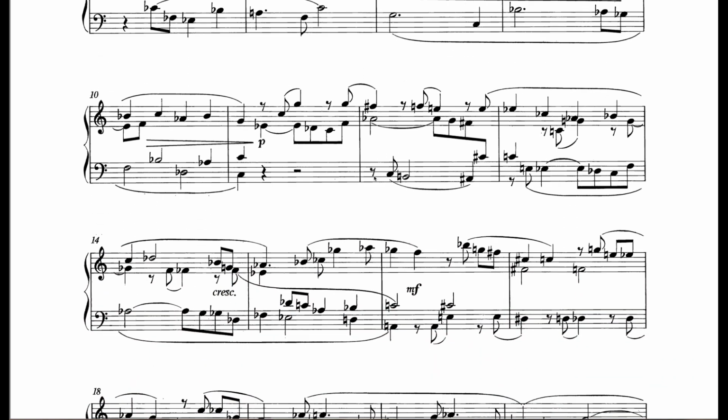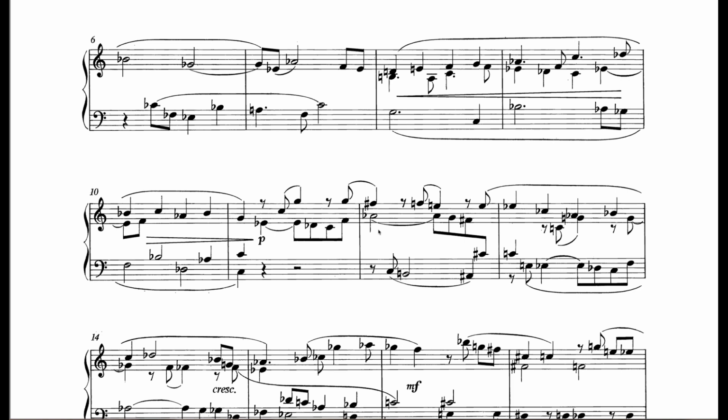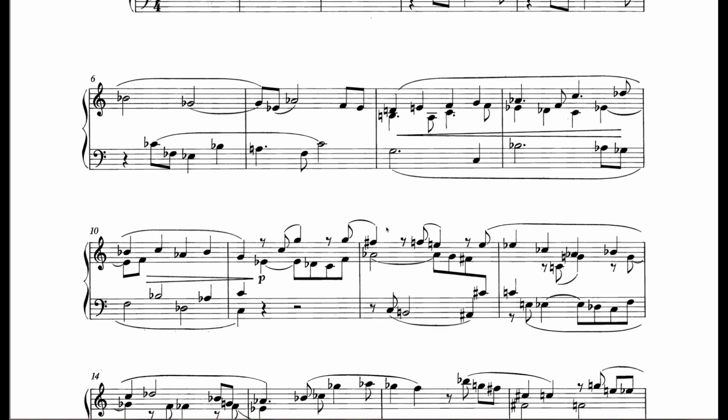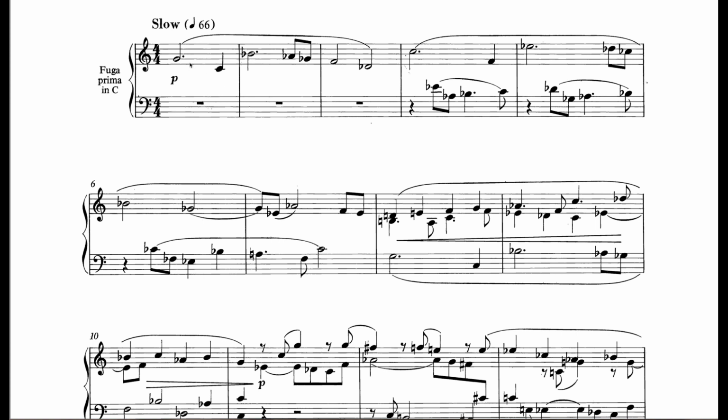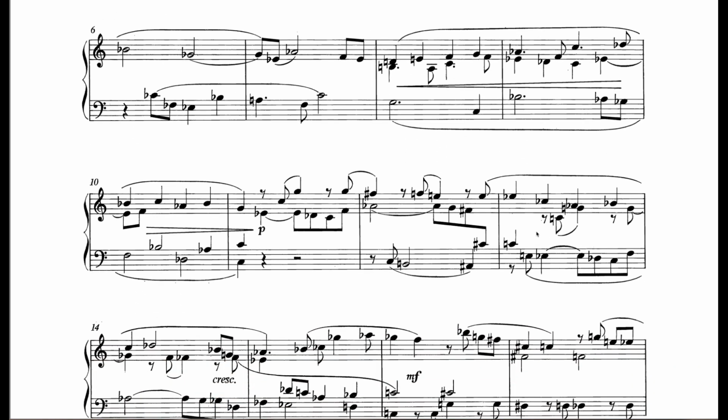Now what happens in measure 11, if you take measure 11 and go all the way to the end of measure 23, this is all what we would call the second exposition. So first of all, let's label these. Put a capital letter A here for alto, a capital letter S here for soprano, and a capital letter B here for bass, so you can keep track of the entry of the subjects. So we have alto, soprano, bass.